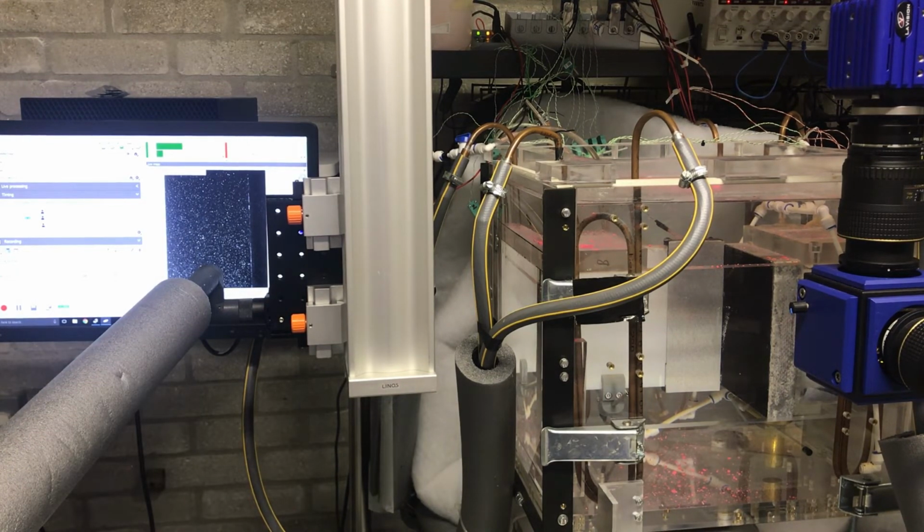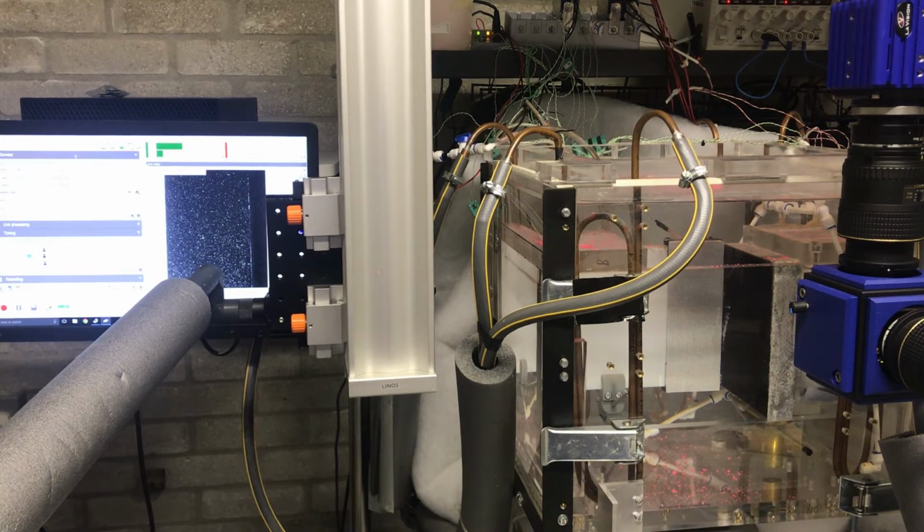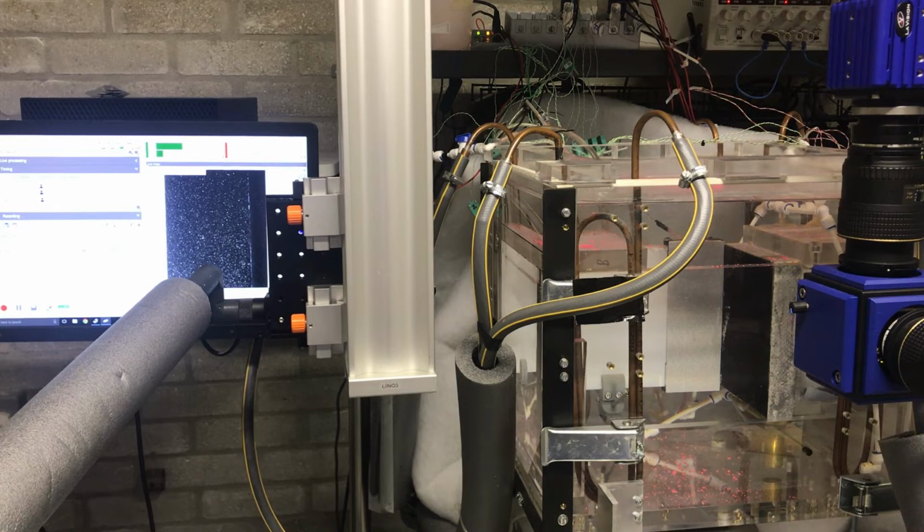Okay. So all we need to do now is ensure that the laser will come on, 10 Hertz, and then hit record, and it will begin recording immediately. Okay, here we go. Let's switch some heaters on.